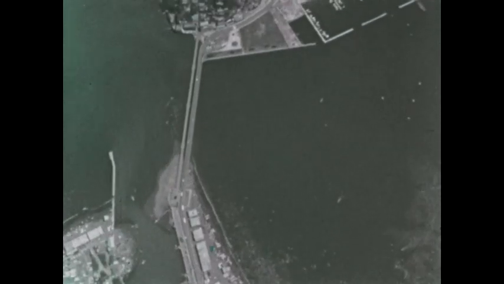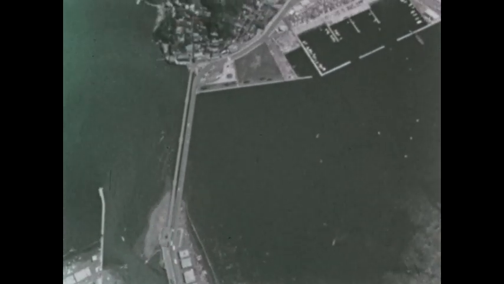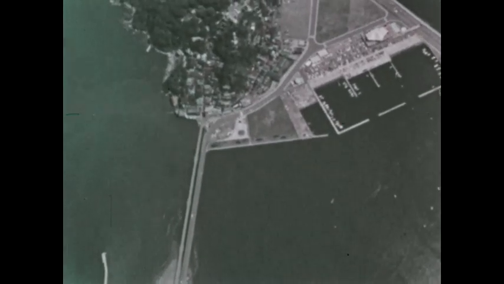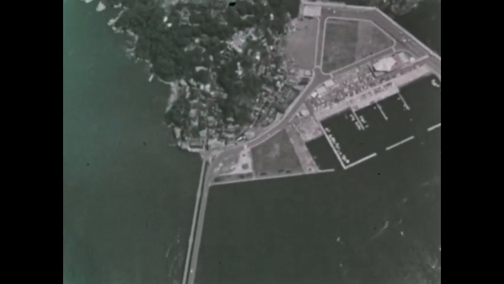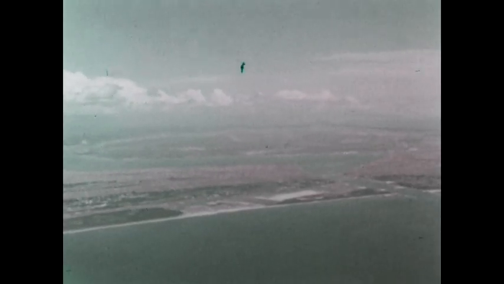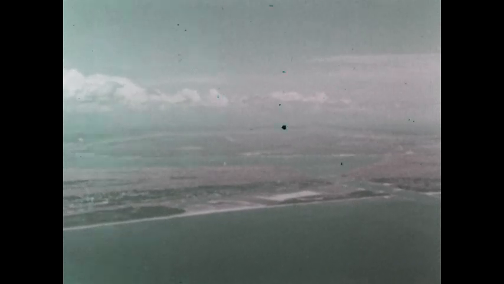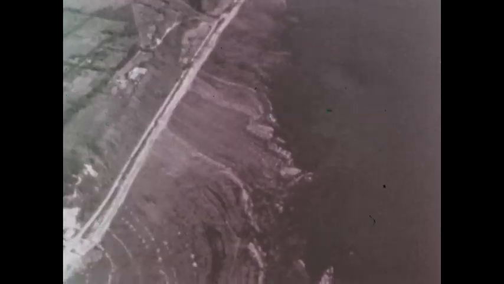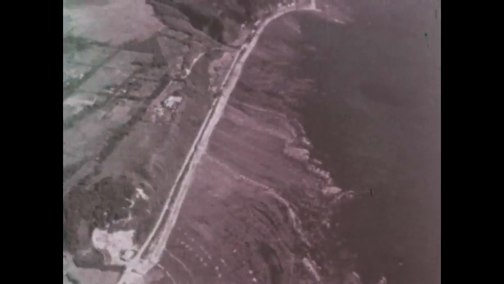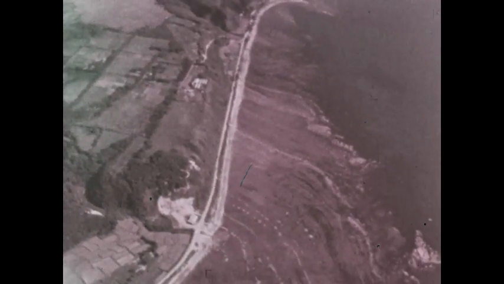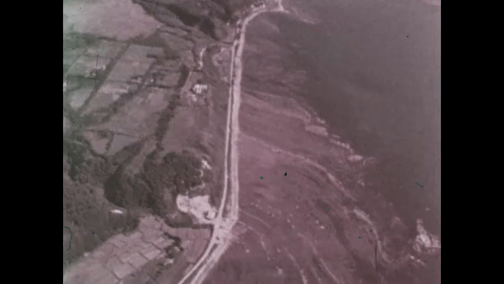Here, the current is piling up sand along a man-made causeway. Where there are no obstructions, the sand will be moved straight along the coastline in the direction of the prevailing current. But currents and waves are not the only forces that reshape a coastline.